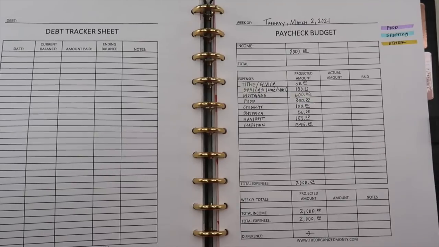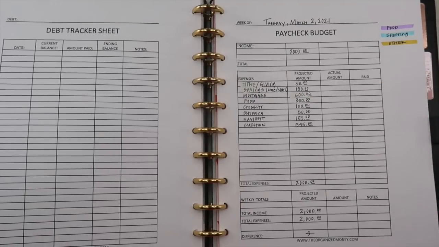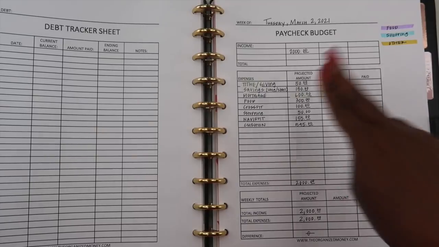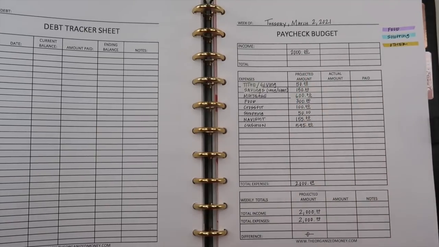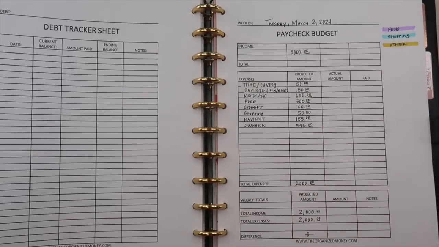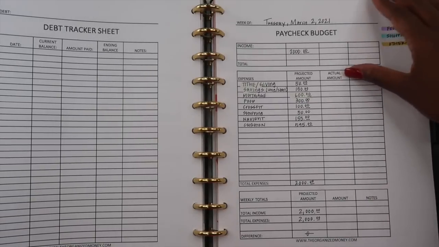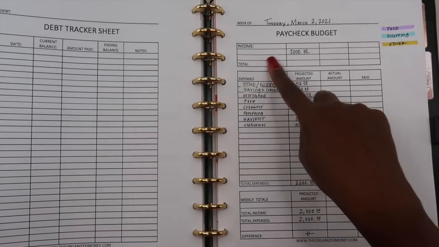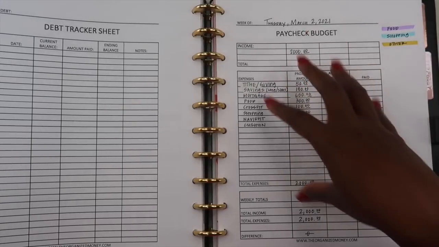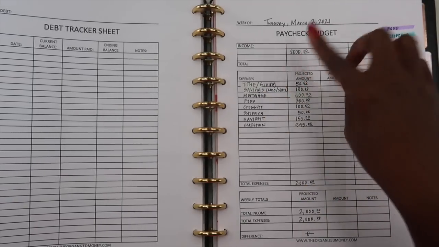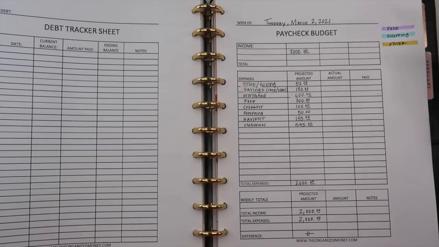So I pay myself and my husband both from our business accounts. I pay myself $2,000 every 2 weeks, so it's $1,000 every week. I pay him $1,000 every week. So every single week we get income of $2,000. Either I am paying myself for the past 2 weeks or I am paying him for the past 2 weeks. And that is how I am allocating our expenses out based on that income every single Tuesday.